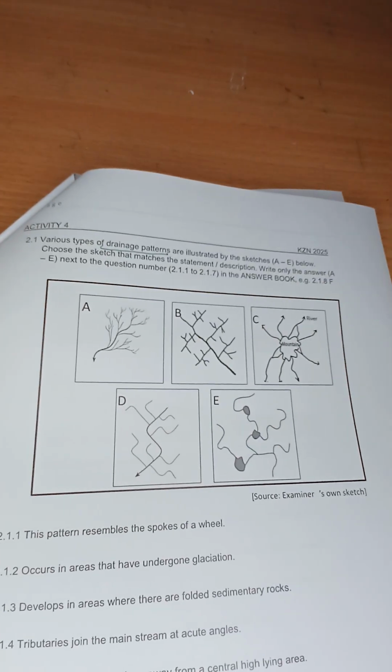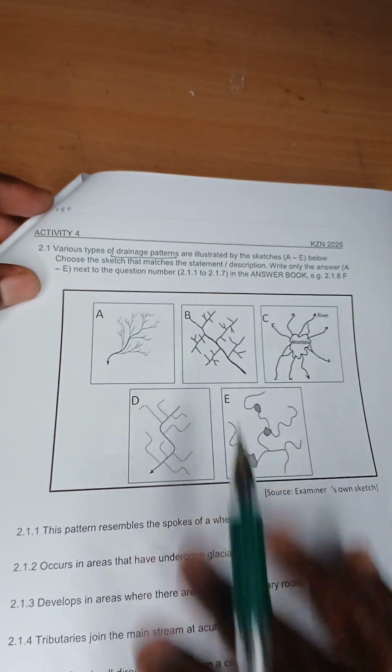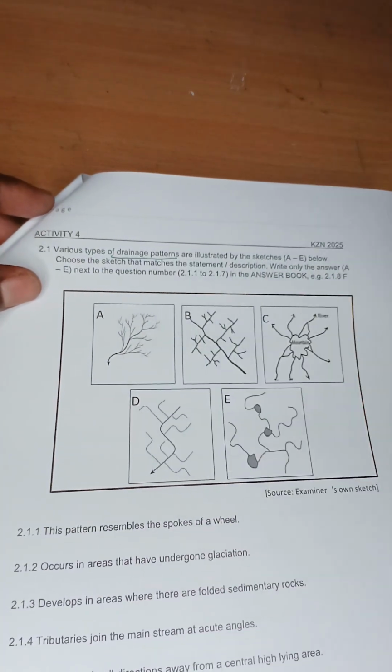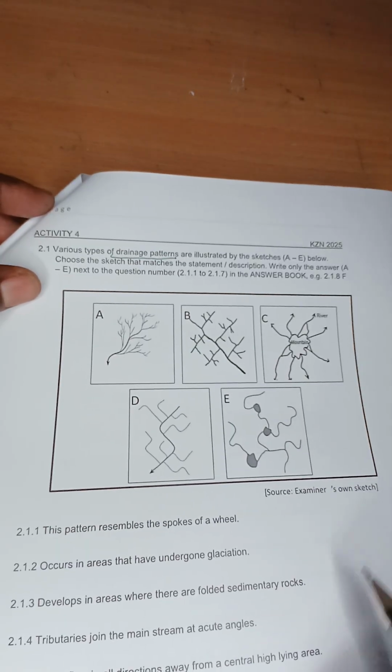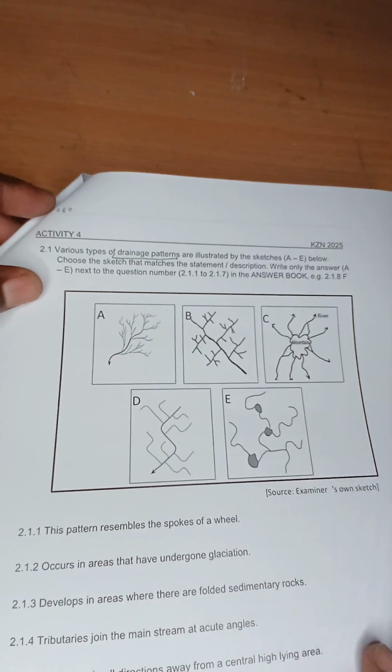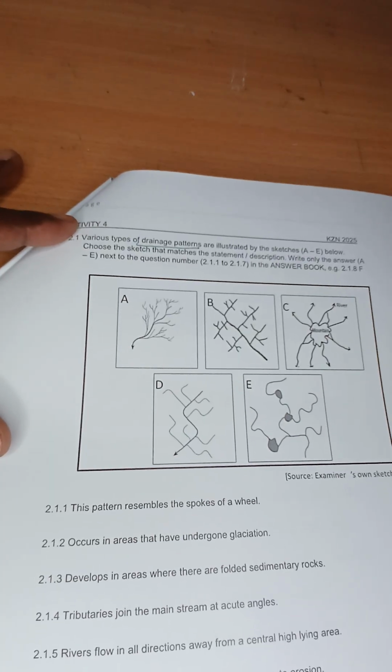So that's the first thing that you need to do. You need to know the different types of drainage patterns that are shown in the sketch, so that at least it becomes easier for you to link it to the descriptions. Activity 4. Let's see what we have.